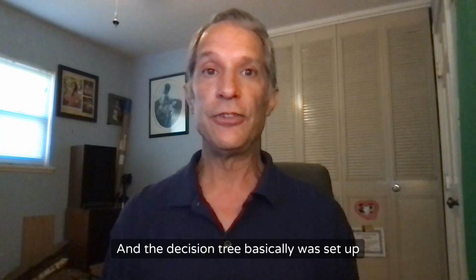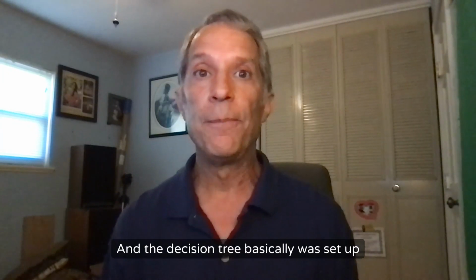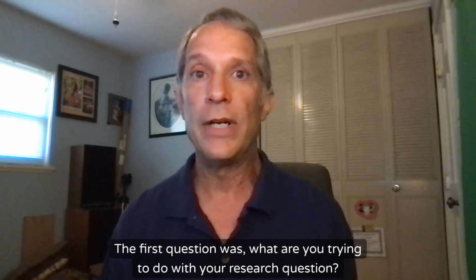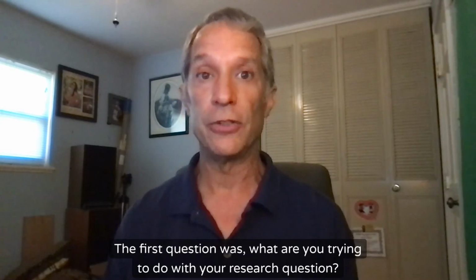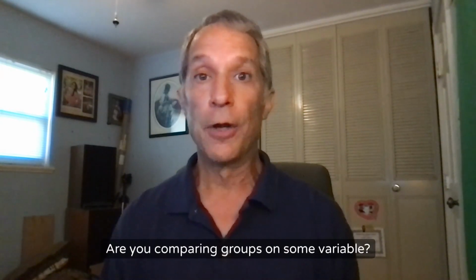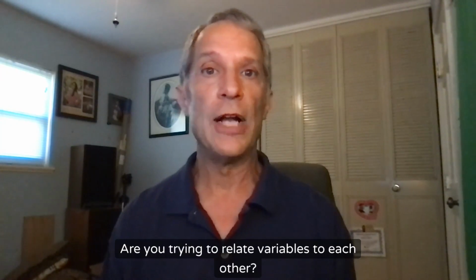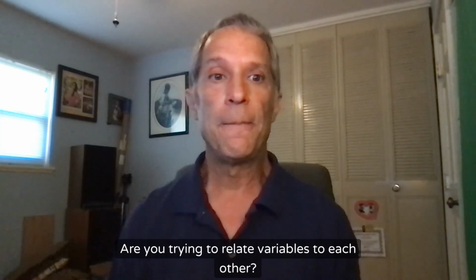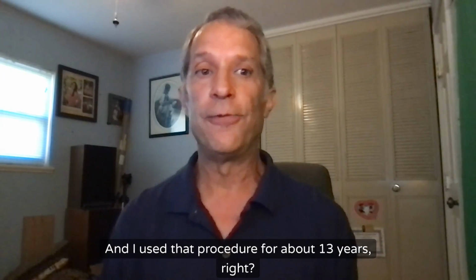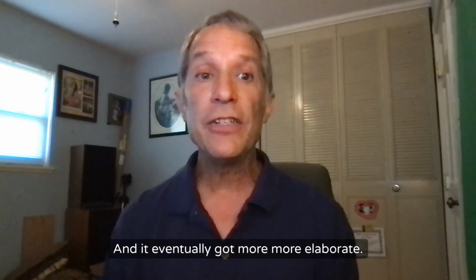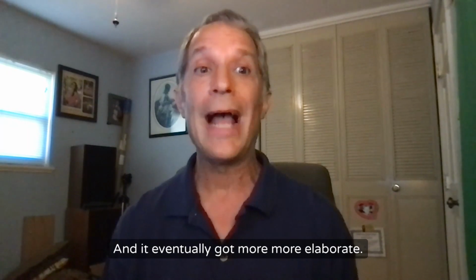And the decision tree basically was set up to answer some questions. The first question was, what are you trying to do with your research question? Are you comparing groups on some variable? Or are you trying to relate variables to each other? And I used that procedure for about 13 years, right? And it eventually got more and more elaborate.